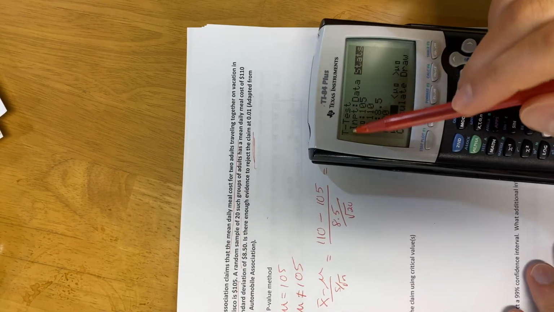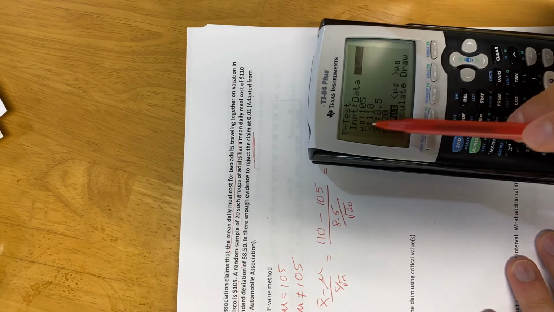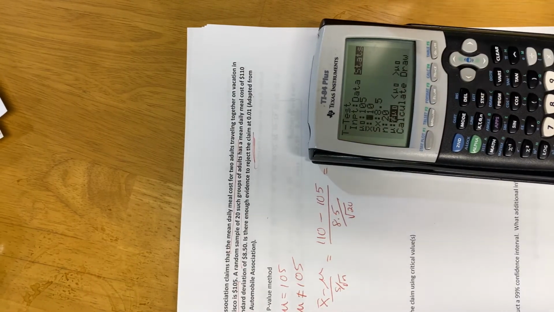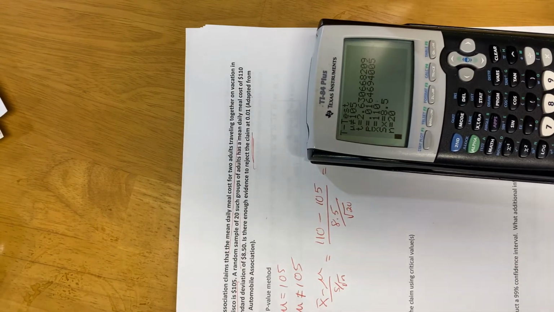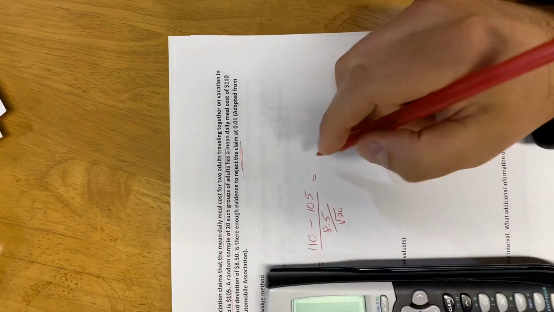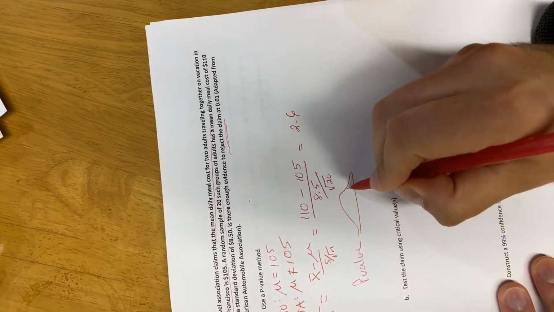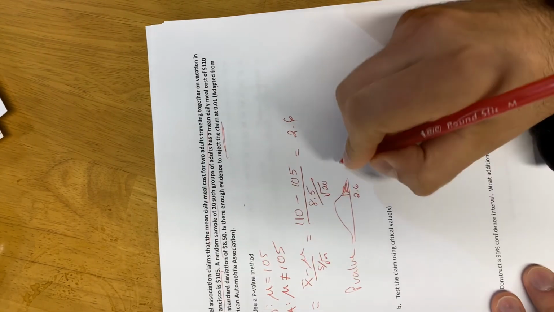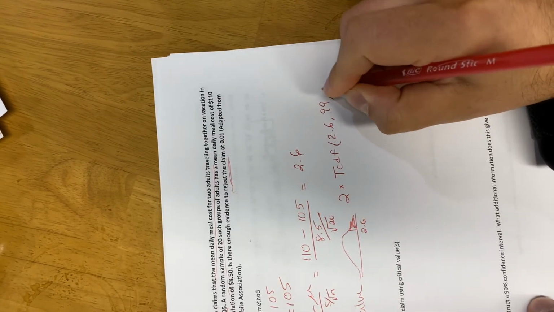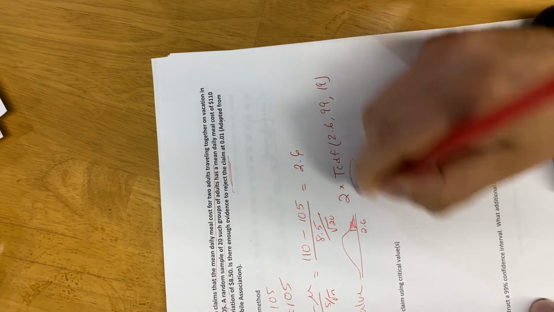So when I go to a t-test, so stat, test, t-test, there's the Ho, x bar, s, n, Ha. Okay, test stat, p-value. So 2.6. The p-value, it's a 2-tail, so find this and times it by 2. 2 times tcdf, 2.6, 9919. Remember degrees of freedom. And just copy the calculator's answer, 0.02.